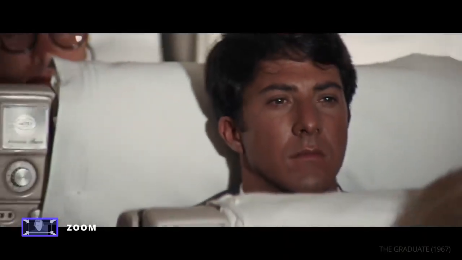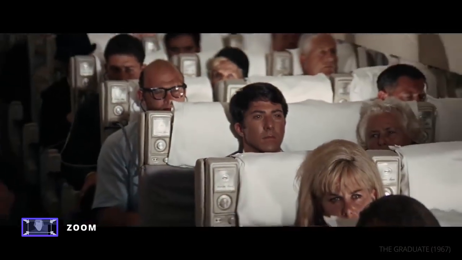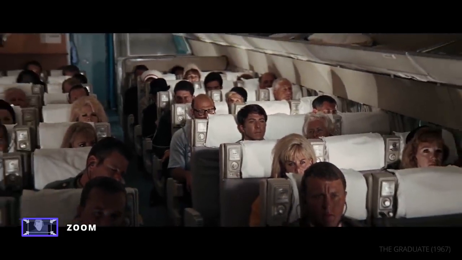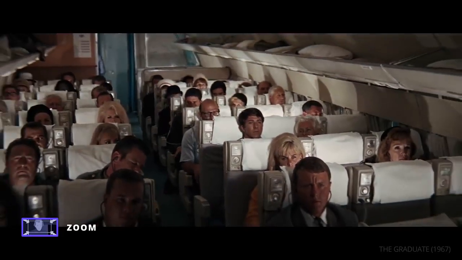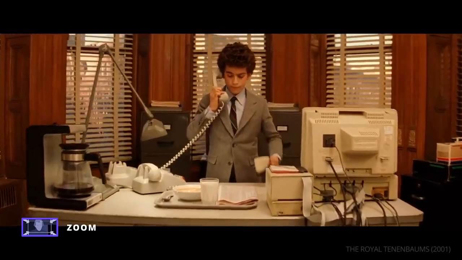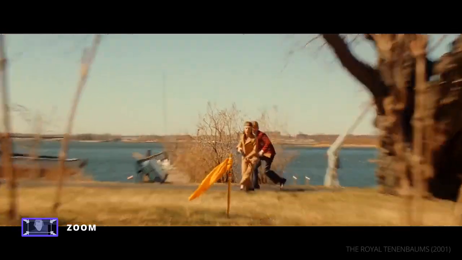Similar to pulling back a camera, zooming out can reveal the context around a subject, like this opening shot from The Graduate. Zooms are unique because there is no equivalent in the human experience. Like a push-in, we can physically move closer to a subject, but our eyes can't zoom, making this camera movement unnatural.